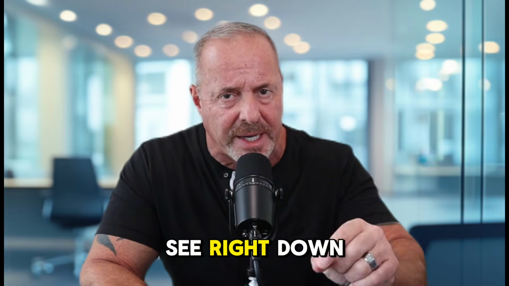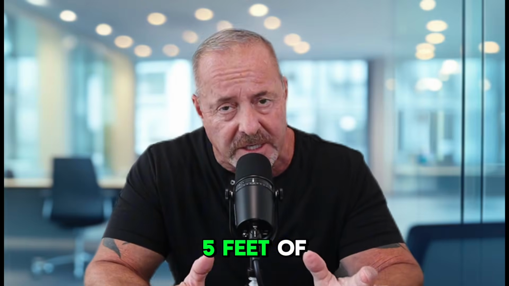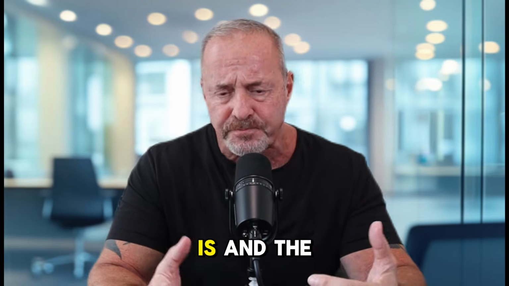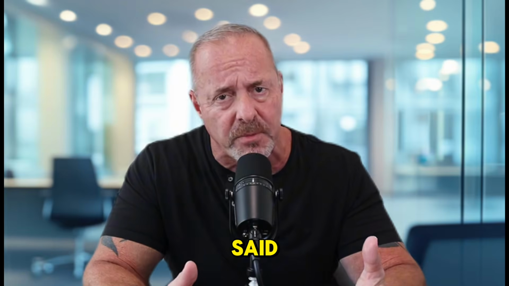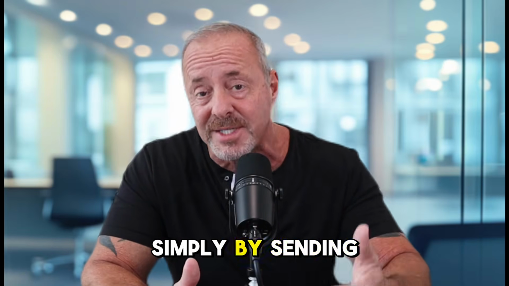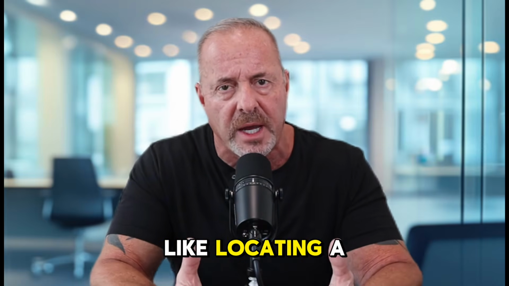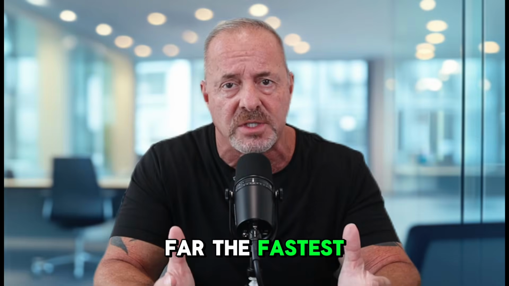You're going to be able to see right down to the exact spot, to within 3 to 5 feet of where this phone is. And the great thing about this, as I said, is you can also monitor that phone's movement over a period of time simply by sending more and more text messages. So when it comes down to locating a phone, this is by far the fastest, easiest way to do it.